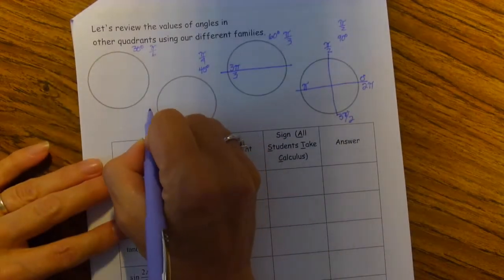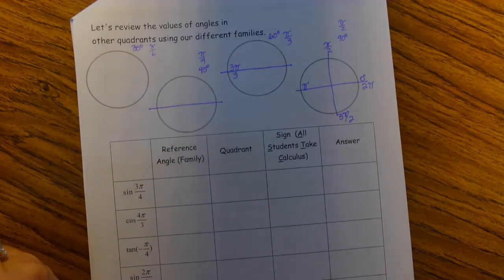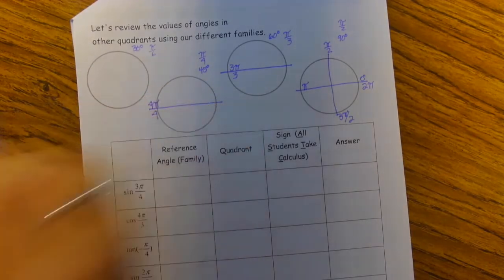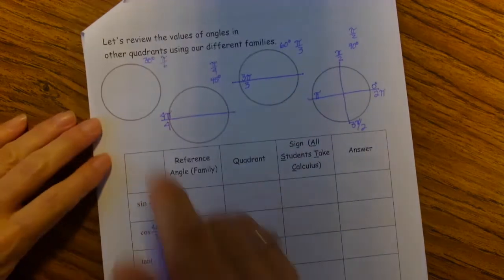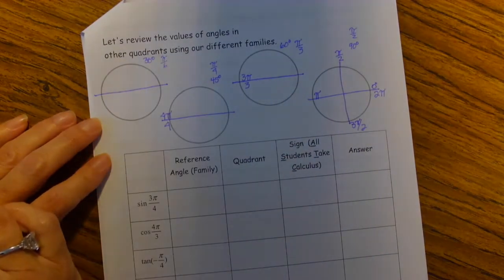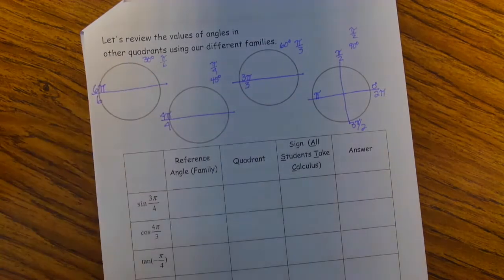And would you all agree that if this is the pi over 4 circle that we're going to talk about, that this would be 4 pi over 4? Because it's 1 pi? And would you agree that if I'm going to do a circle about the 6 family, this would be 6 pi over 6?